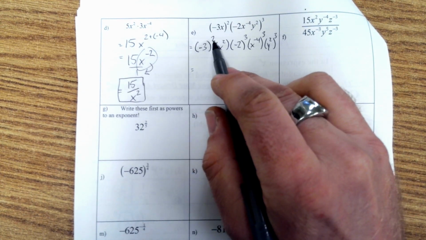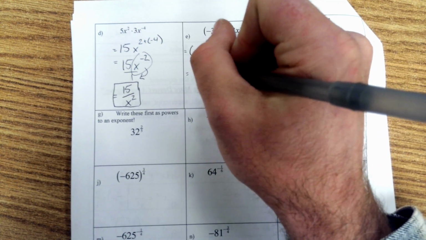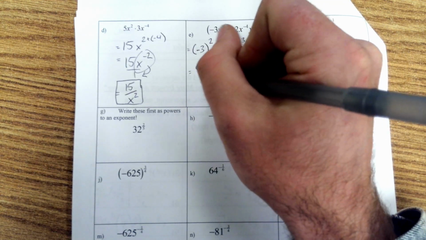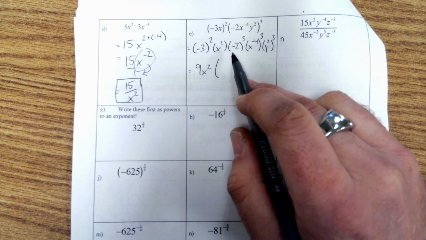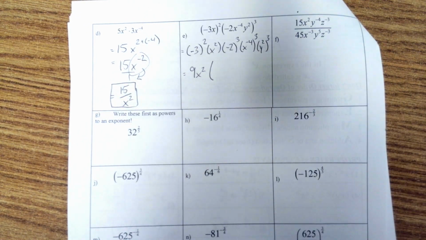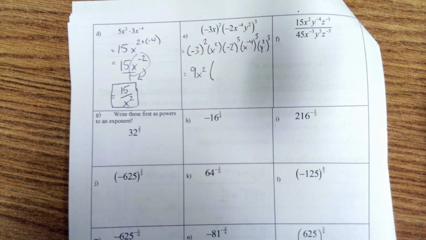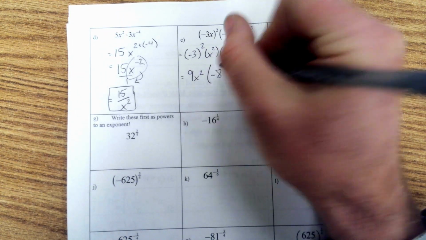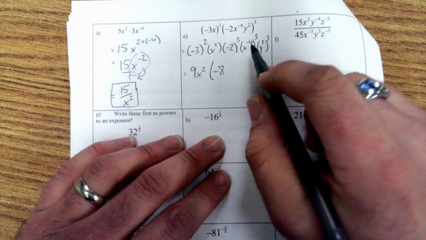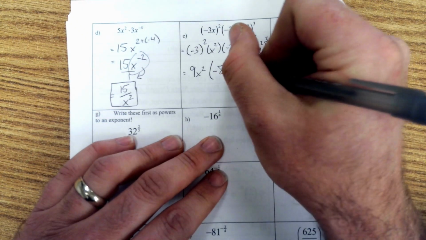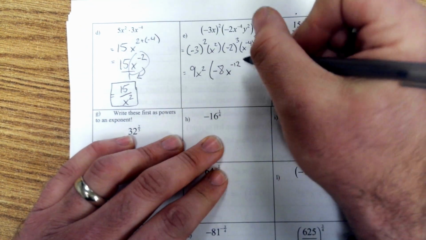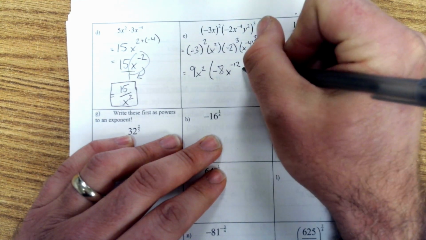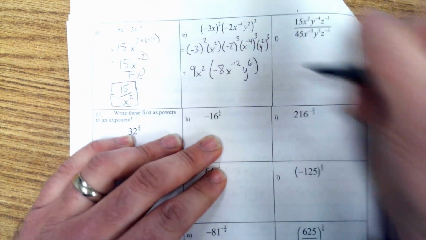So like we just said, negative 3 times negative 3 is going to be positive 9 x squared times negative 2 to the 3rd power. Negative 2 times negative 2 times negative 2. We have 3 negatives, stays negative, so that becomes negative 8. Negative 4 times 3 is negative 12. And then y squared cubed becomes 2 times 3 is y to the 6th power.